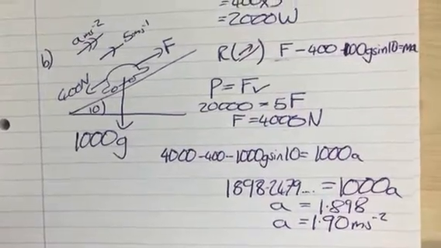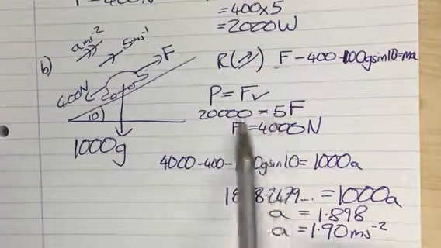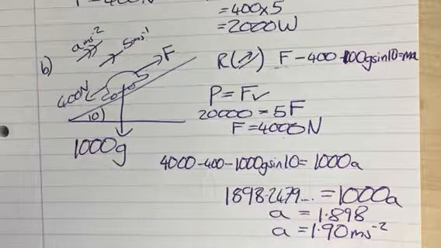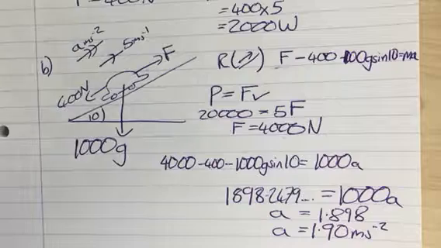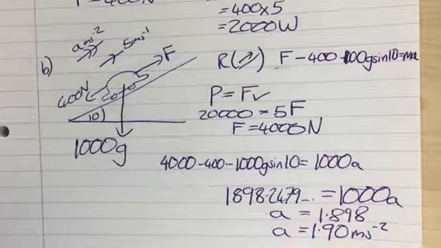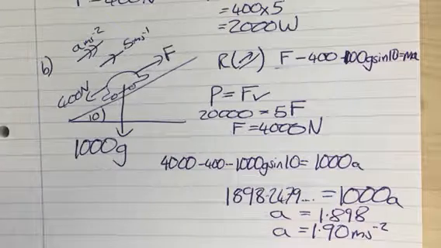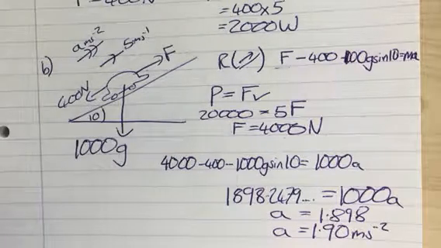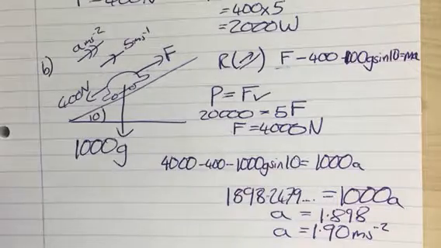All done there. And it's just working out that force from the power there and then plugging it all in and working it all through. So now have a look at the questions in the book that go along with this. I'll do one more example during this week of an exam question where this is used.